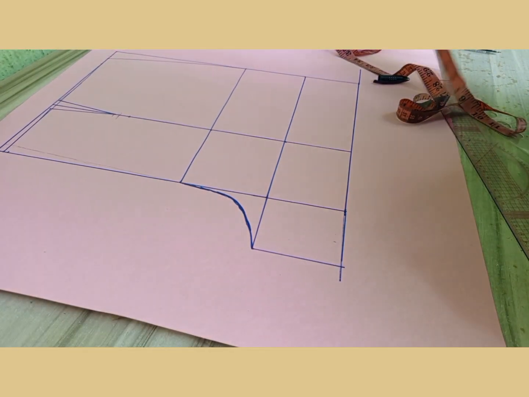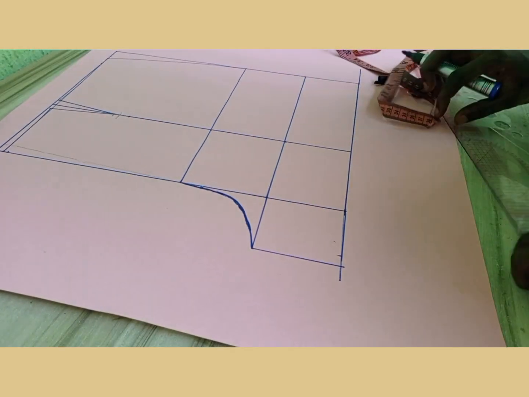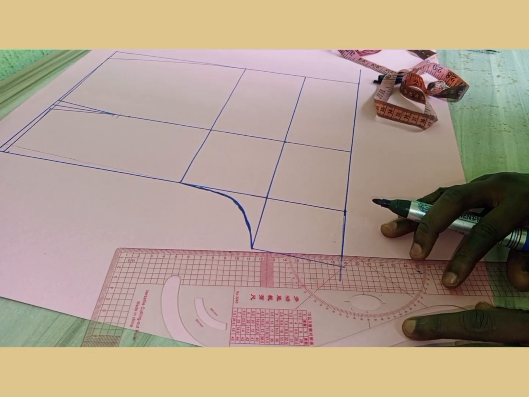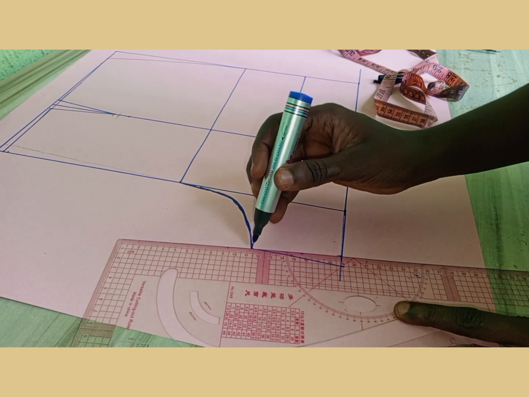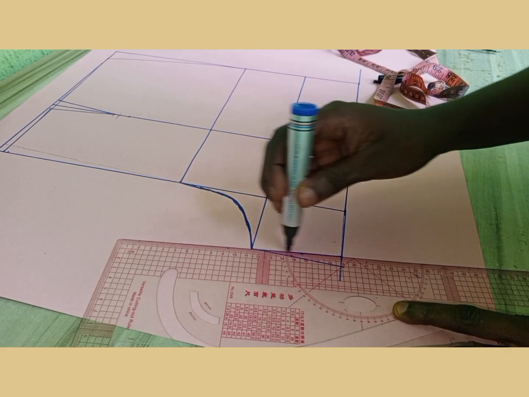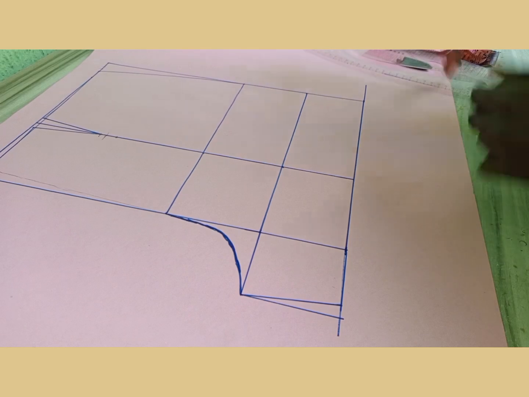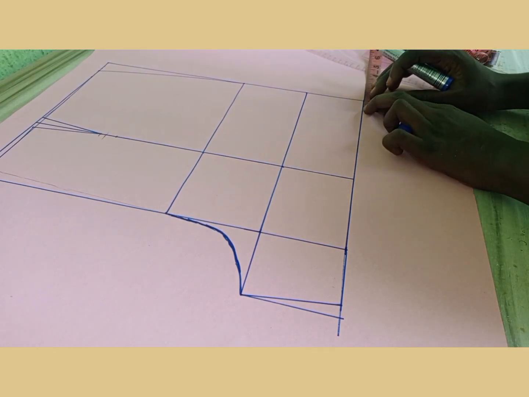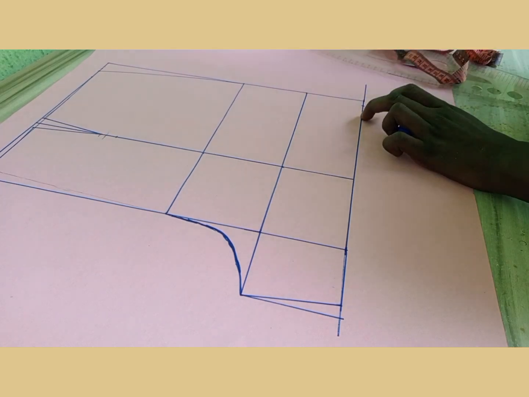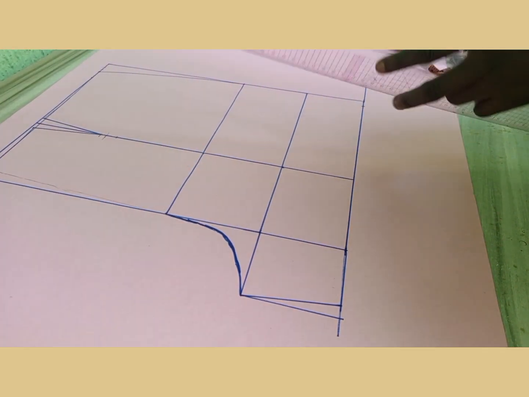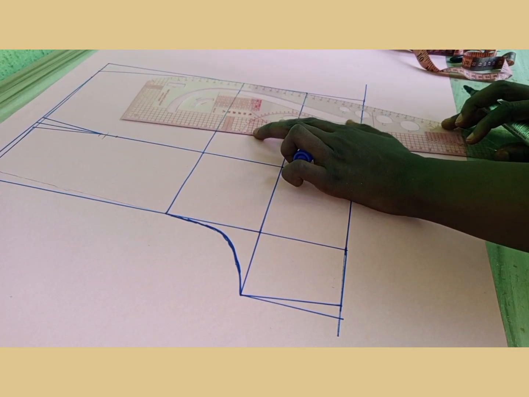from that line you come in by half of an inch, 1/2 of an inch. Then you redraw the line. And that same thing is what you do at the side seam. At the side seam you come in by half of an inch also, and you redraw the line using your curved ruler.